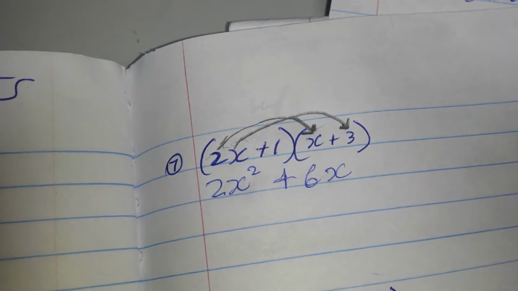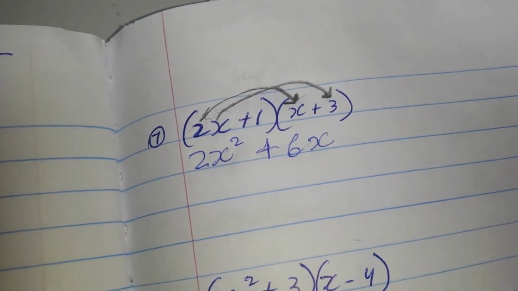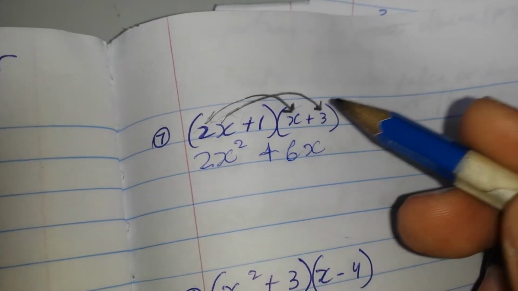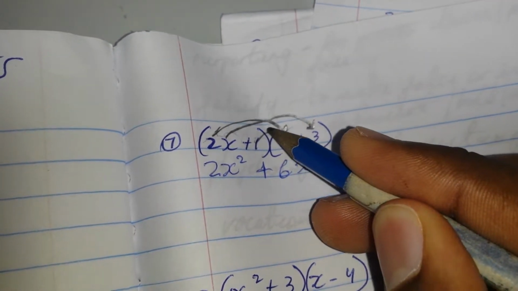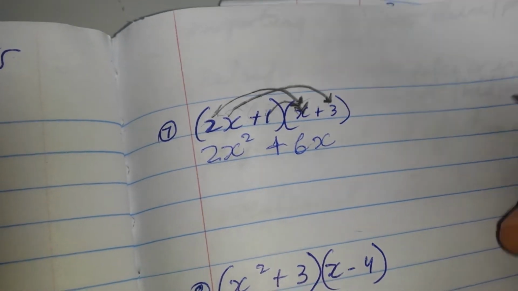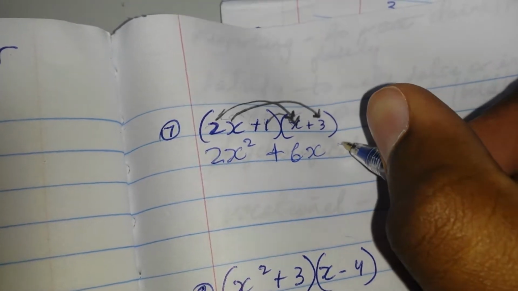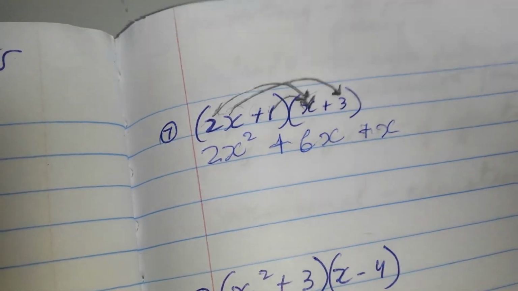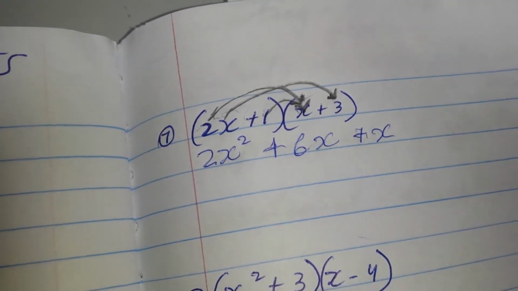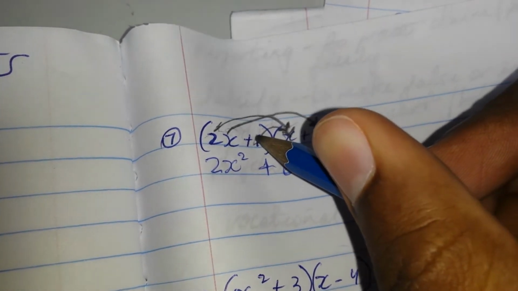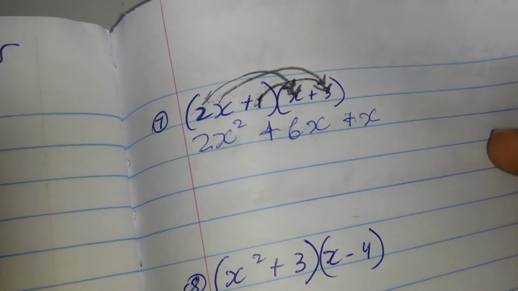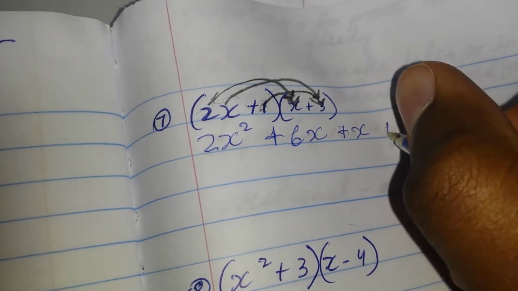Excuse my writing again, I'm writing through the camera, not the book itself. The next thing we do, we take the second term in the first parenthesis and multiply by the first term. So we have positive 1 by x, that's 1x. And for the last one, we do the same, positive 1 multiplied by the 3, and that would give us 3.